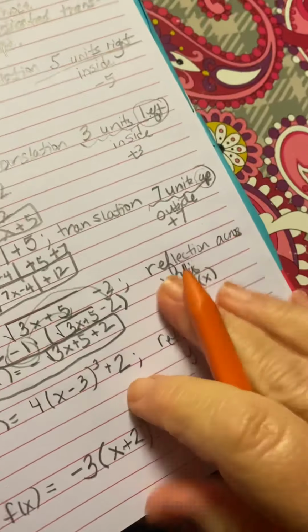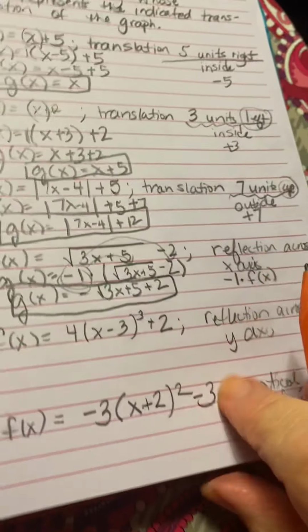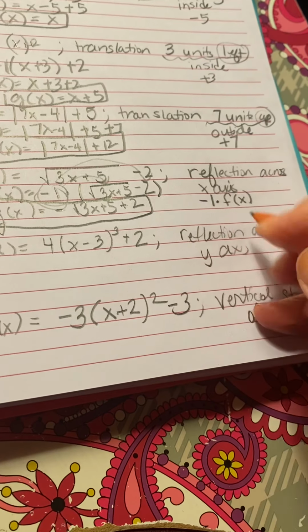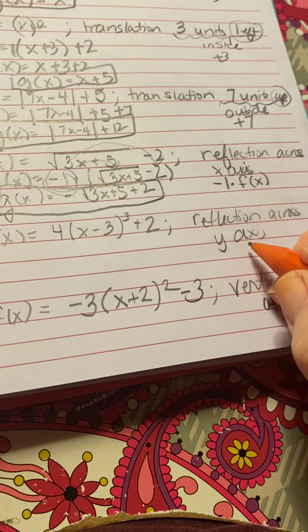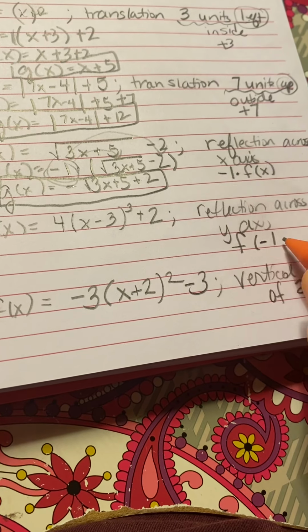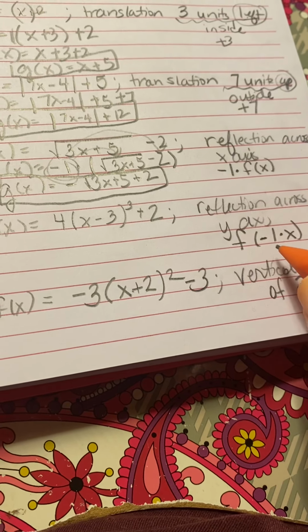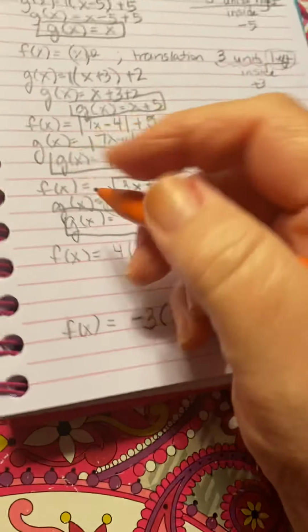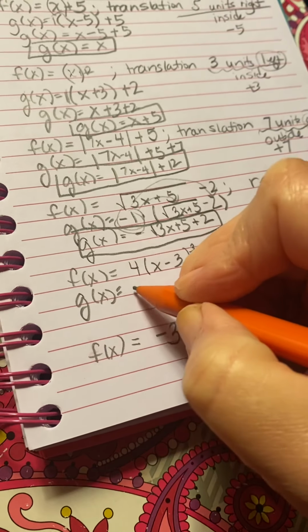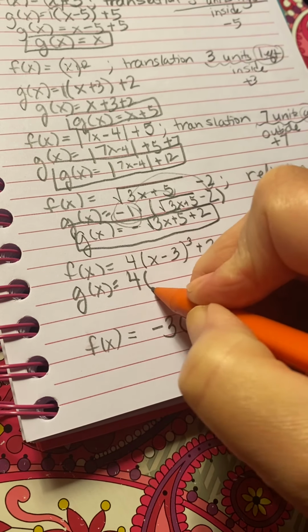Moving on. Sorry, it's hard to hold everything. Moving on, reflection across the y-axis. If you look at the back of page 6, it tells you that you're going to just multiply your x in your function by -1. So that means you're going to go inside, and everything else will stay the same.